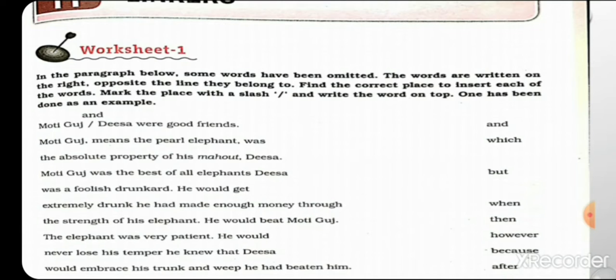कि कहाँ पर आपको word को insert करना है? Find that place. Okay. Mark the place with a slash, then put a slash there and write the word on top. One has been done as an example.